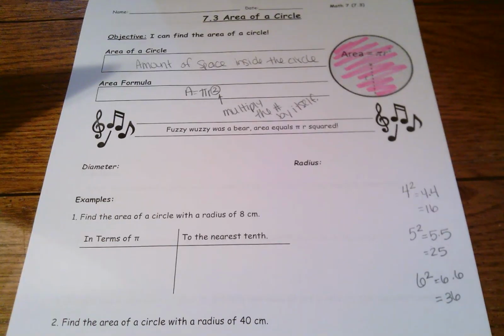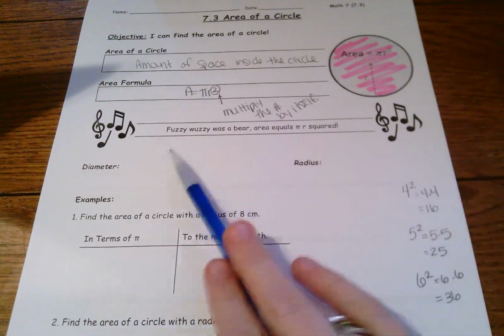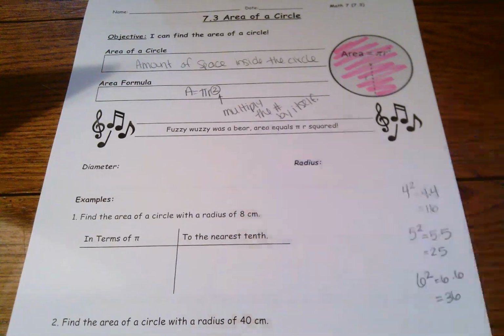Okay, so to remember the area formula, we have this cute little song. Ready? Fuzzy Wuzzy was a bear, area equals pi r squared. Fuzzy Wuzzy was a bear, area equals pi r squared. Love it. Memorize it. You'll love it too. You'll learn to love it at least.